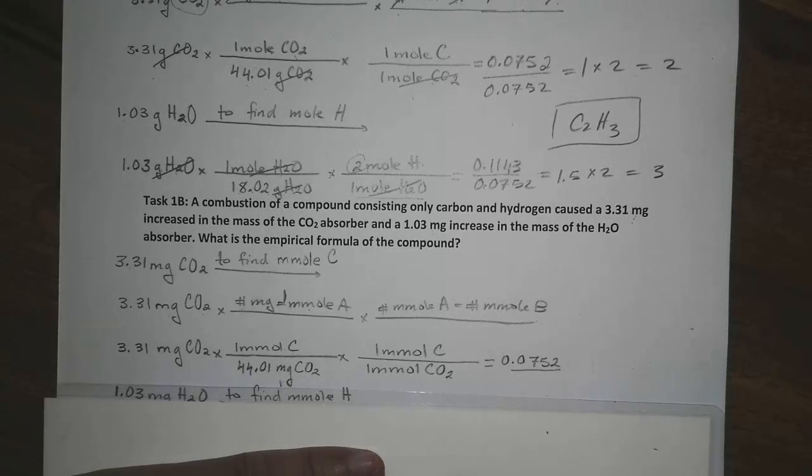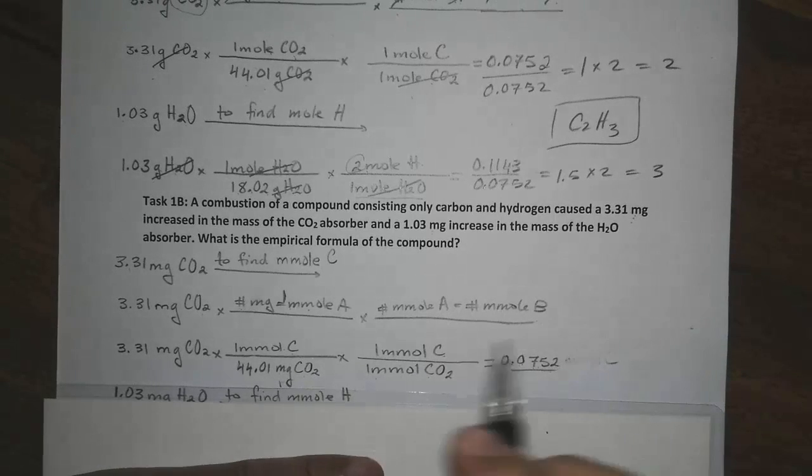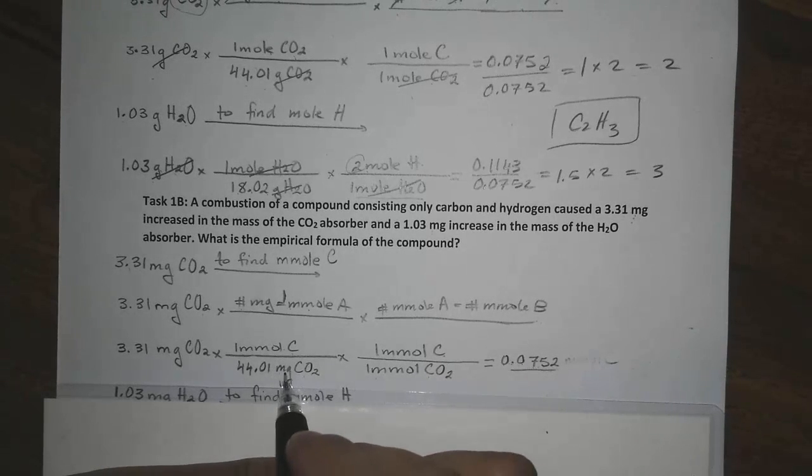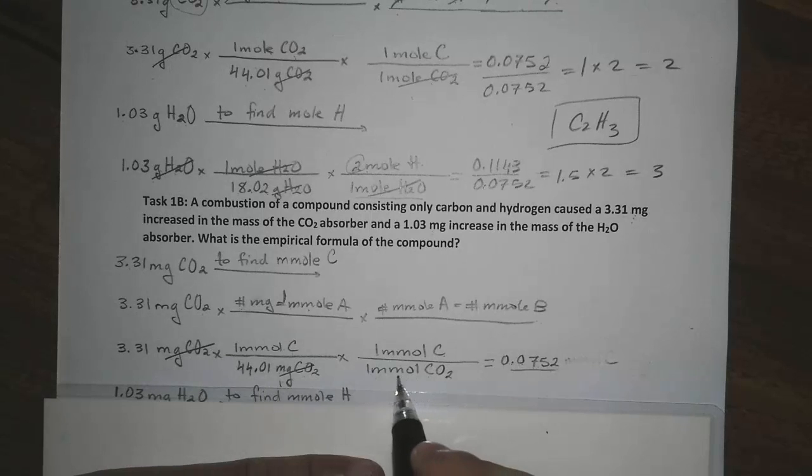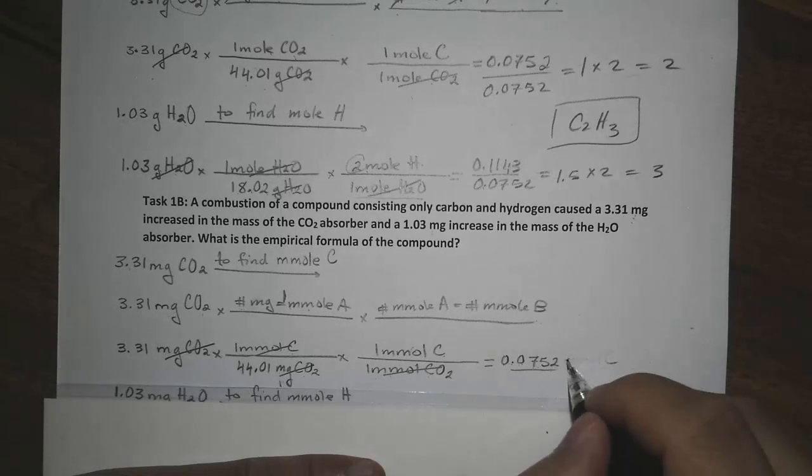That is still equal to the same values. So that's the beauty behind manipulating units. And the same thing, we have 1 millimole of carbon equal to 1 millimole of carbon dioxide. So this is a great tool for multiple choice. And then I do the math. And if I substitute this in the calculator, of course, let's cancel out the unit. Our answer would be in terms of millimoles of carbon.